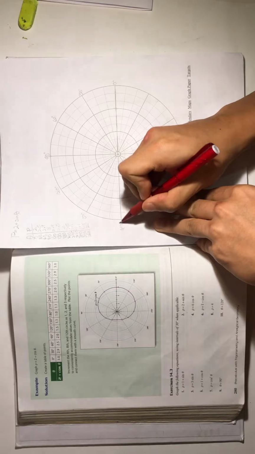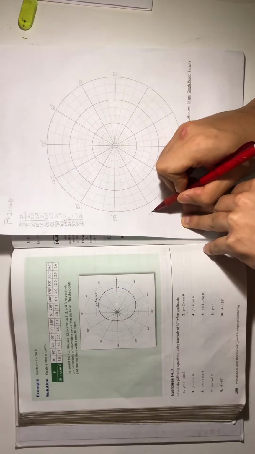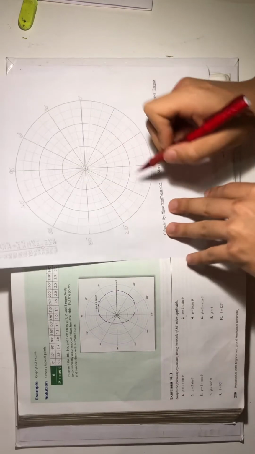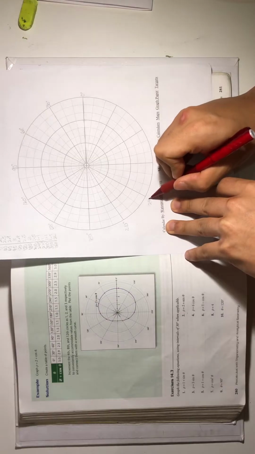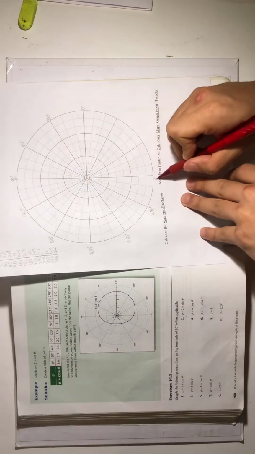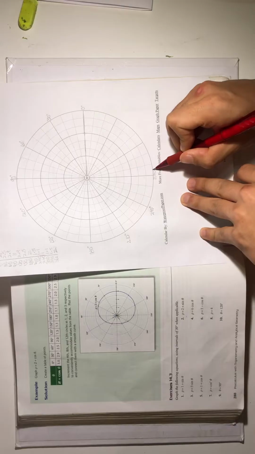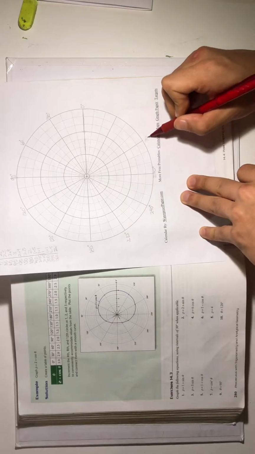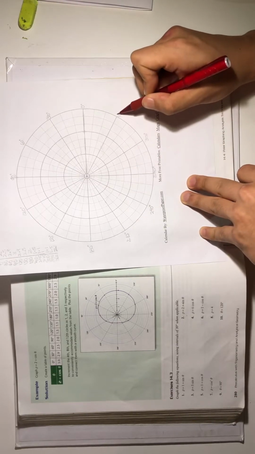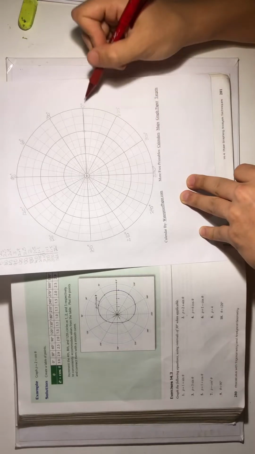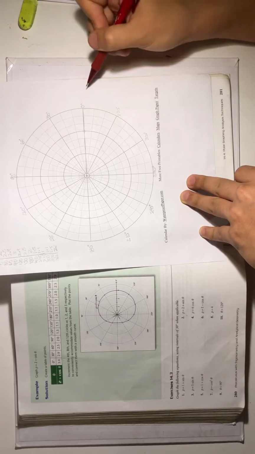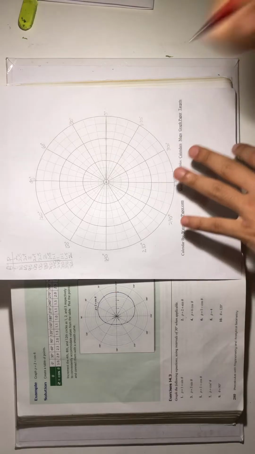So here would be 180, going up by 30 degrees would be 210, 240, 270, 300, 330, and going back here would be 360, but that is the same as 0 degrees.